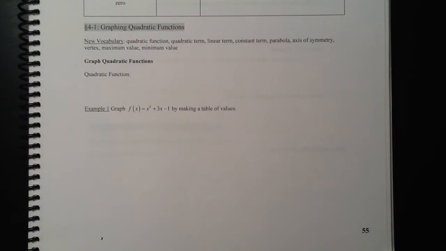All right, so for the start of chapter 4, we're going to be introducing what a quadratic function looks like. So we've got a couple different methods that we're going to use. The first thing we're going to do is graph by using a table, and then we're going to learn how to plot the vertex and the intercepts and things like that.